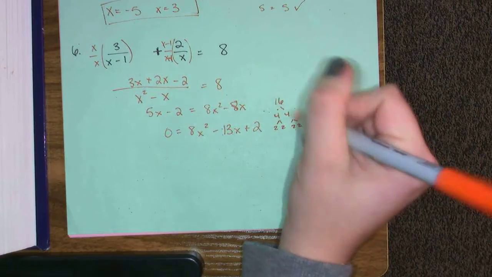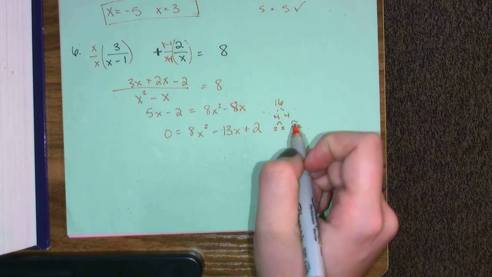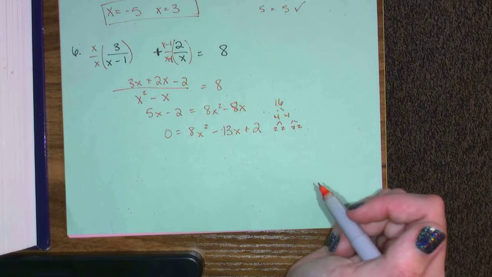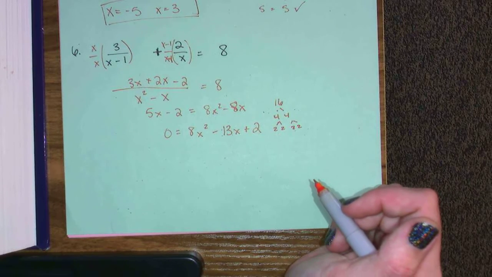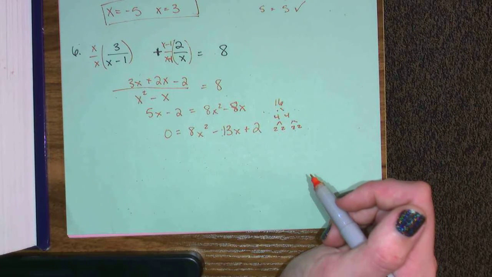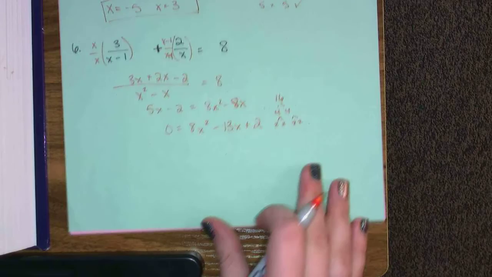So there's really no way that I can get it because I could do 4 and 4 is 8, 8 and 2 is 10, 16 and 1 is 15. So no, there's no way that that's going to give me anything. So what should I do instead? Quadratic formula, so what is that going to give me to put it in?